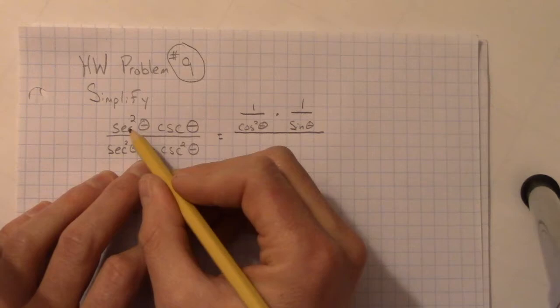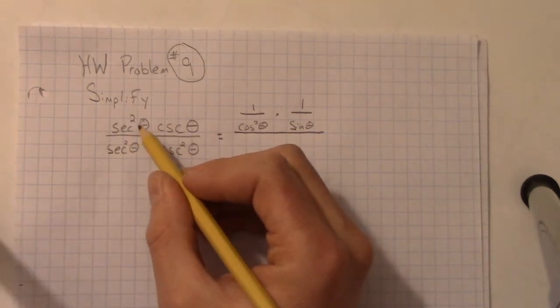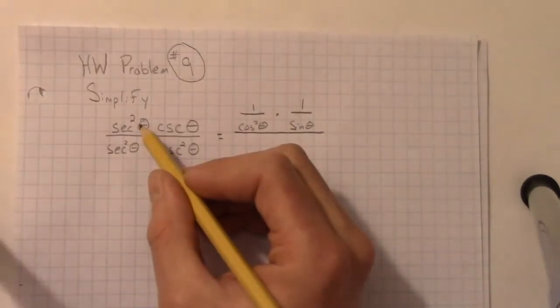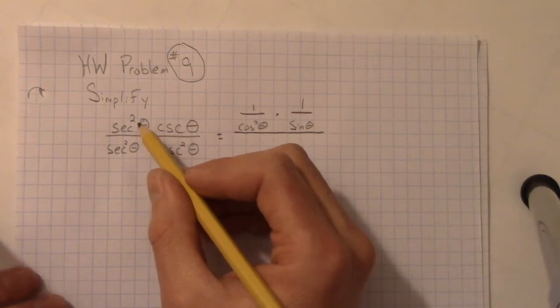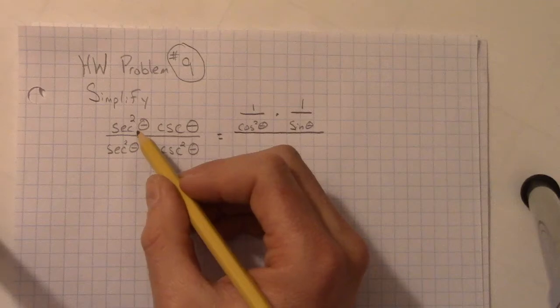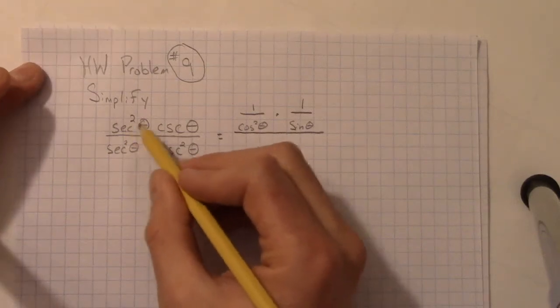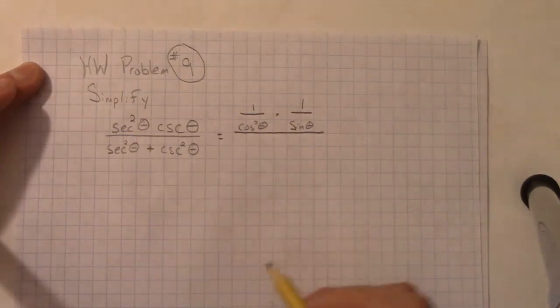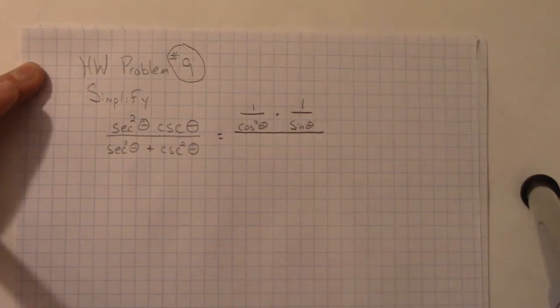You could have easily rewritten secant squared theta as, what is that, cotangent, let me look back at my notes. That's 1 plus cotangent squared. No, I'm sorry, tangent squared plus 1 is secant squared theta. So you could have rewritten that as a Pythagorean identity. That won't really get you in the right direction there.